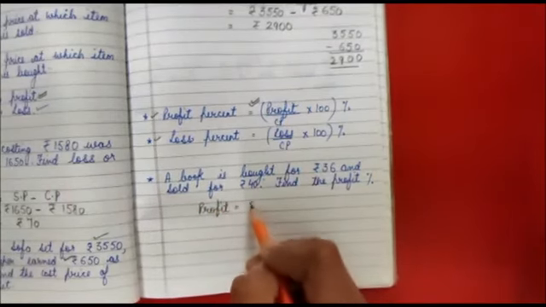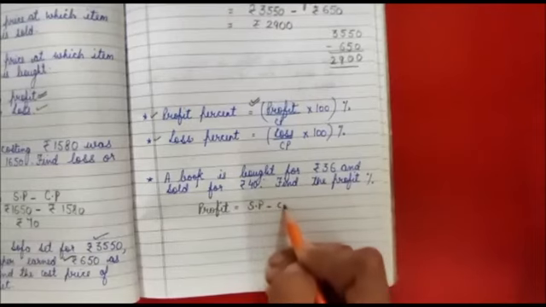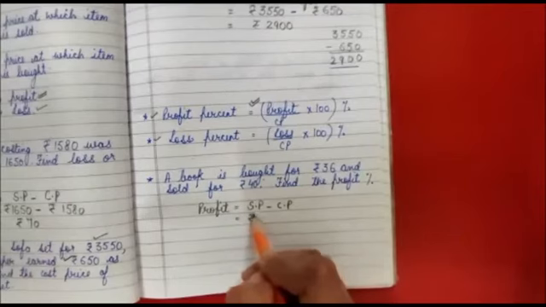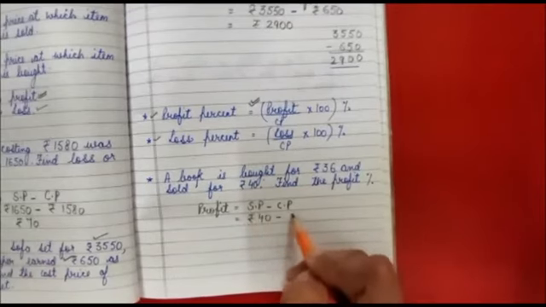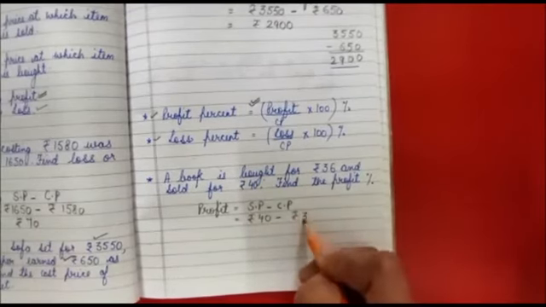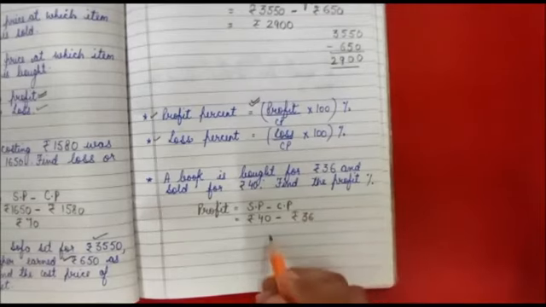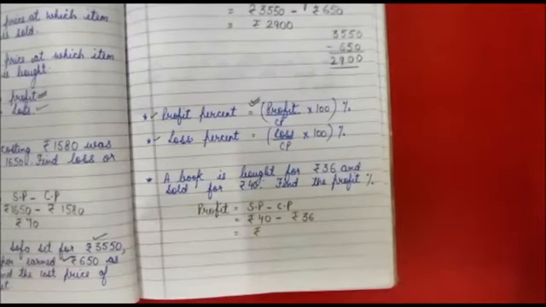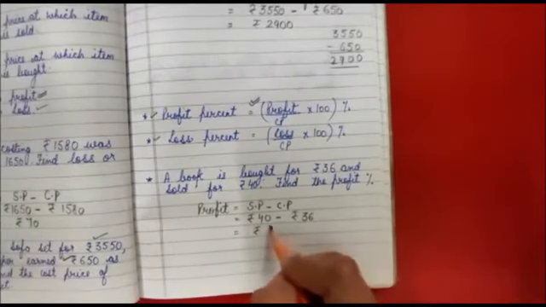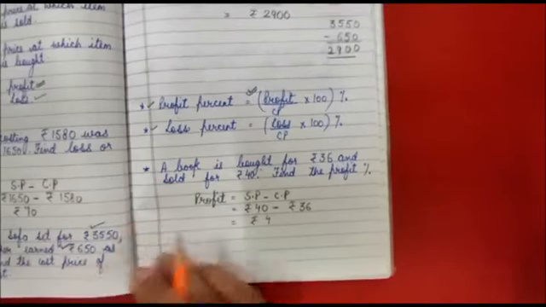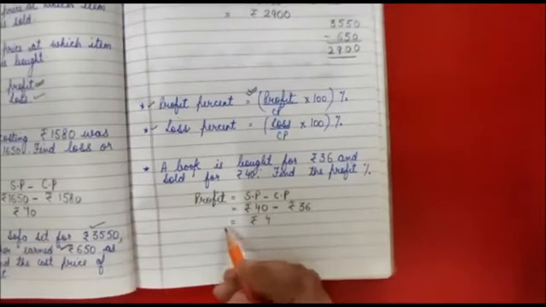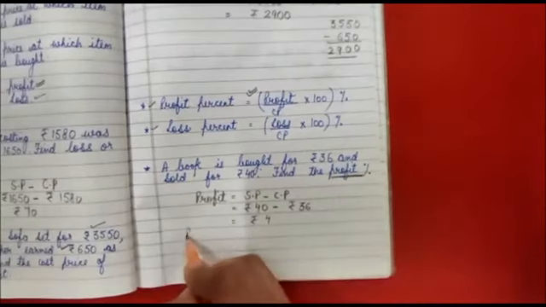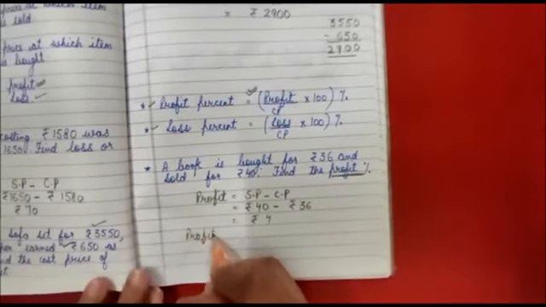Profit means SP minus CP. So SP is already given that the book has been sold at rupees 40. So I will subtract 40 with 36 rupees. 36 is the actual price, the cost price of the book. So I will have here how much profit? I will have only rupee 4. So the shopkeeper has got a profit of only rupees 4. So I have the profit here with me, but I have to calculate profit percentage. So let's apply the formula of profit percentage.